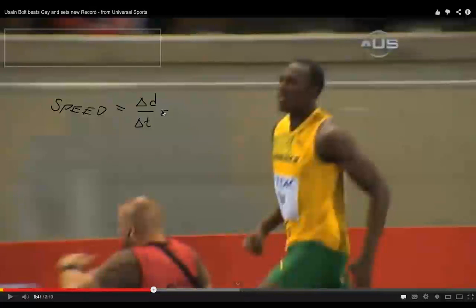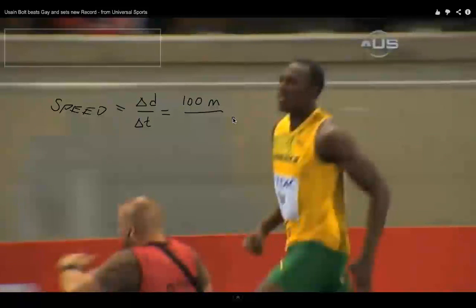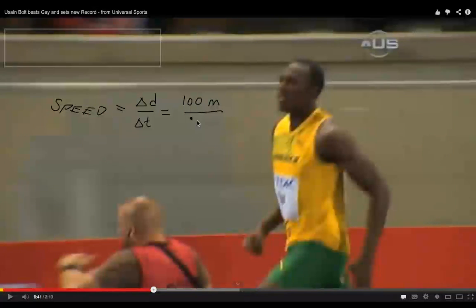What was this distance? What race was this? The 100 meters, right? This is the test to see who the fastest man in the world is, right? 100 meters. Okay, and he shattered the world record. His change in time was 9.58 seconds. So find his speed.